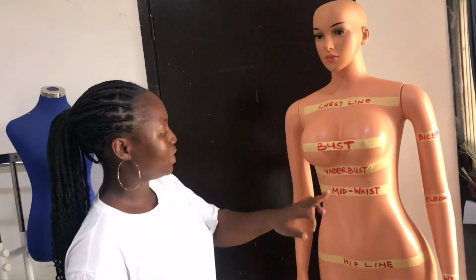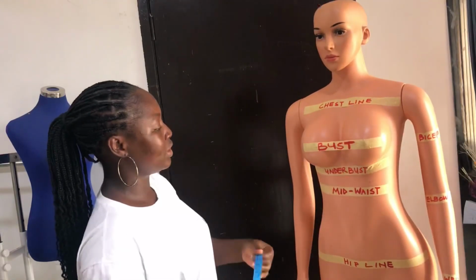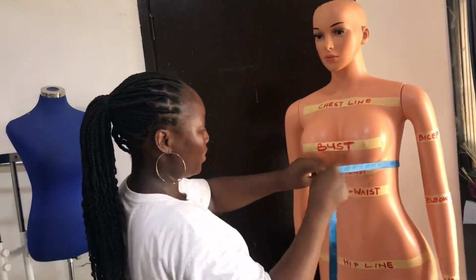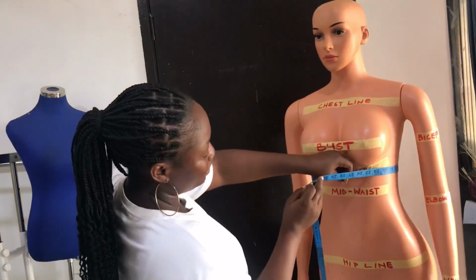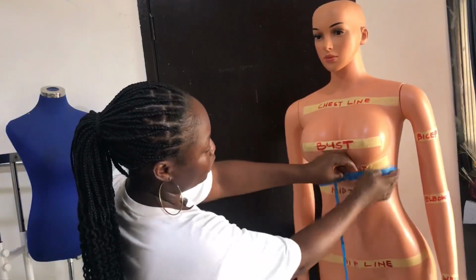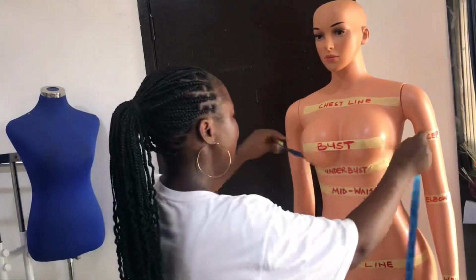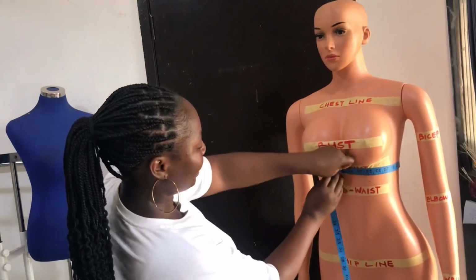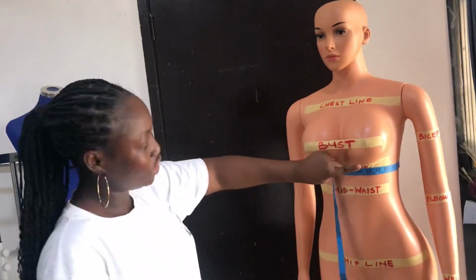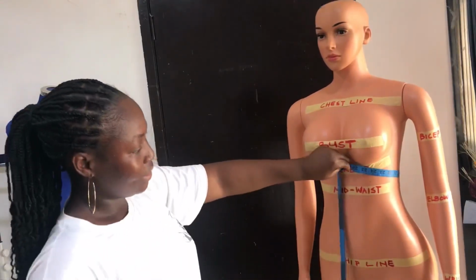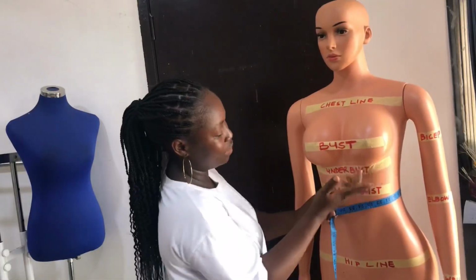So we are going to take the under bust measurement next. And to do this, we are going to place our tape rule around the under bust. The under bust is directly under your bra, okay? So we are going to place the tape rule around there like this. And when we are taking these measurements, we'll make sure that the tape rule is firm enough so that we'll have some fittings around our dress or blouse, as the case may be.